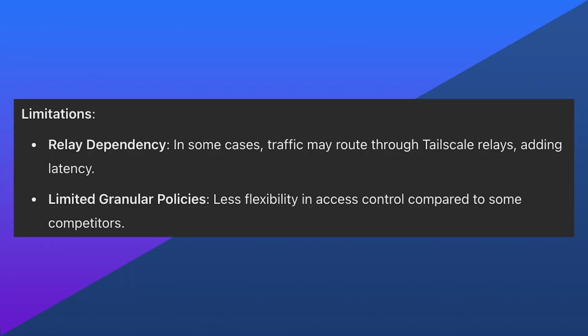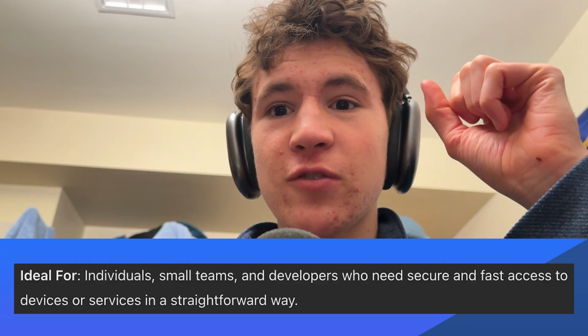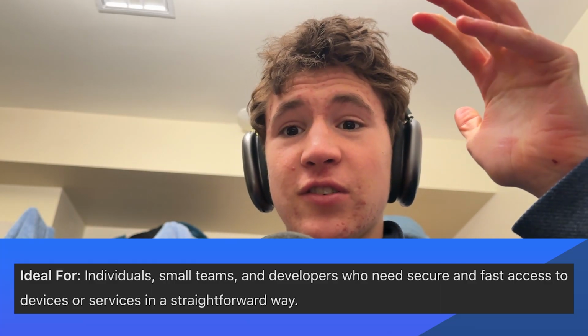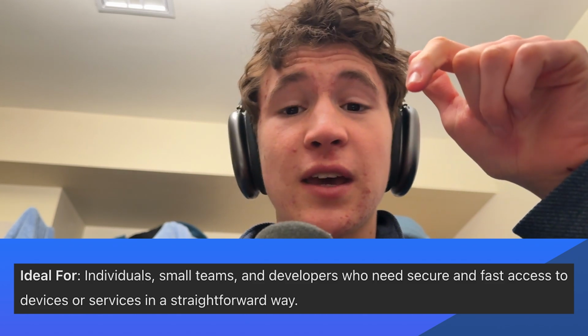And it does this really well across all of the devices, which I think is a major strength of this VPN. It also integrates with identity providers, which are Google Workspace, Microsoft Entra, and any other providers like so. That's really good because you can use it on pretty much anything flawlessly. And of course, the best part is it doesn't cost any money. It's completely free, which is actually shocking, which is why I think it's ideal for individuals, small teams, and developers who are in need of fast and secure devices or services in a straightforward way. That's a good thing about this VPN.